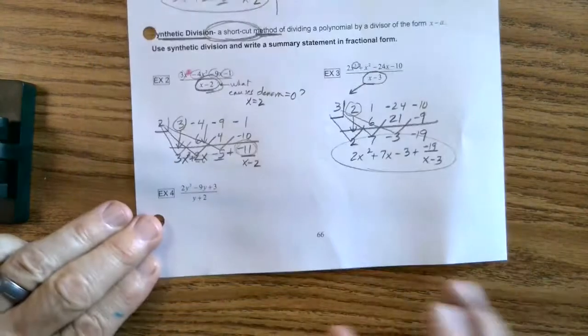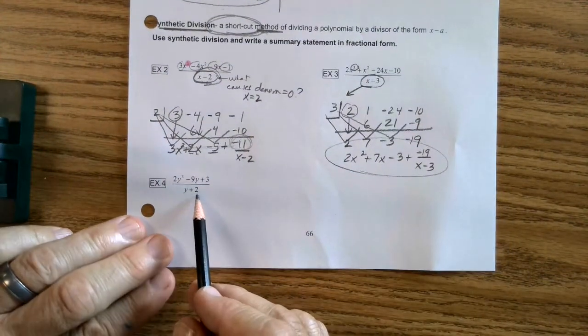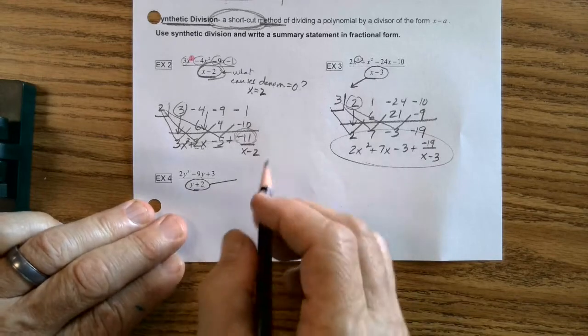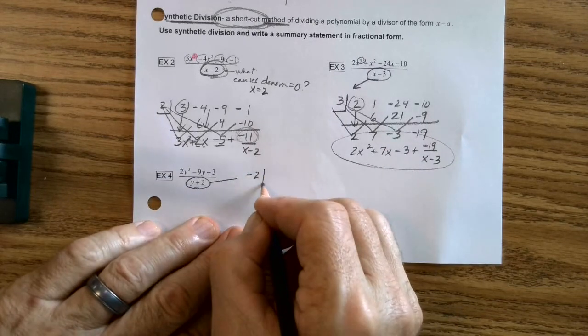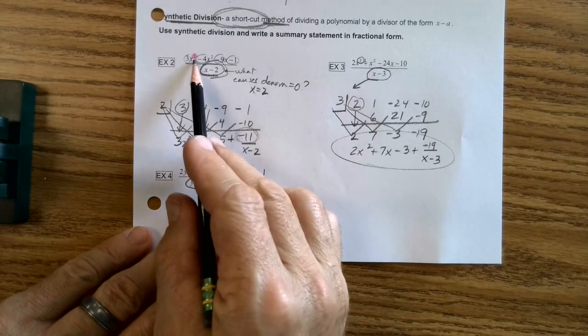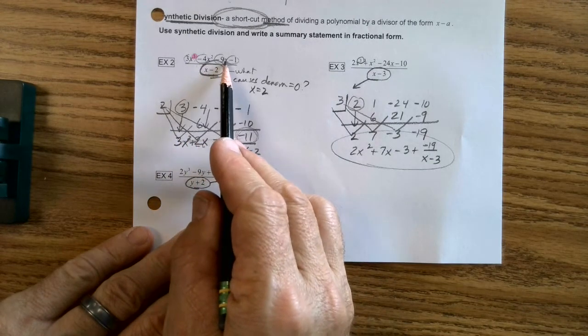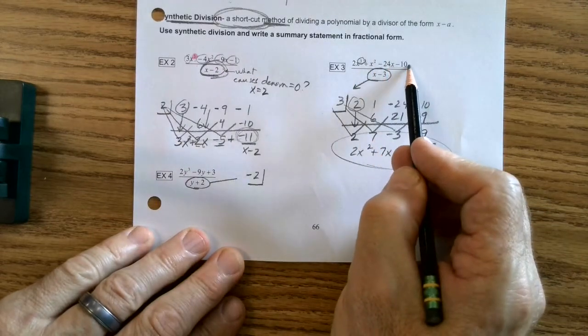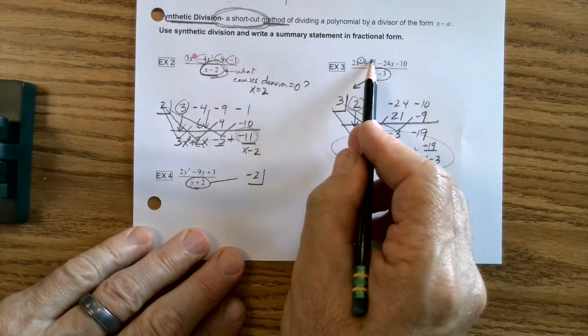Okay, this one's got a little twist in it, or else I'd skip it. So, first thing we do is we say, hey, what would cause that to be a 0? It would be negative 2. Put it in the nest. If you notice, this goes cubed, squared, to the first, nothing. Cubed, squared, to the first, nothing. See, it's in descending order.